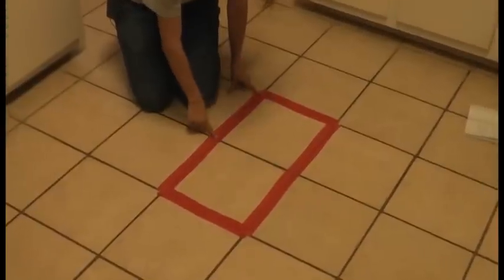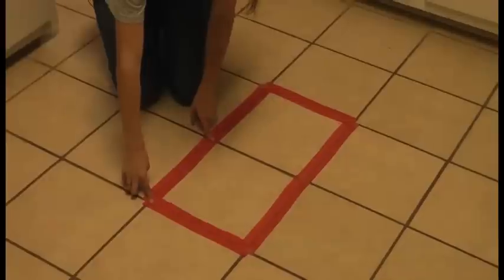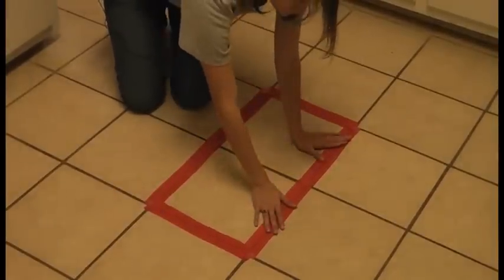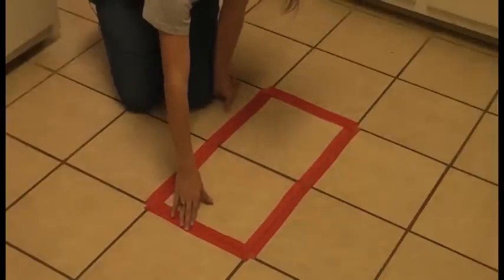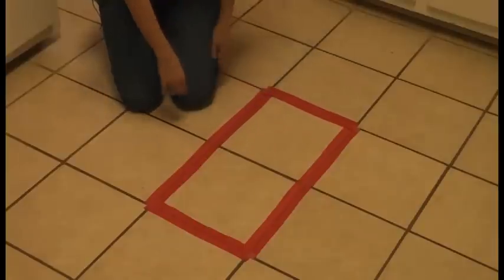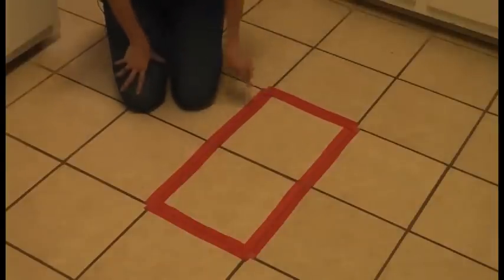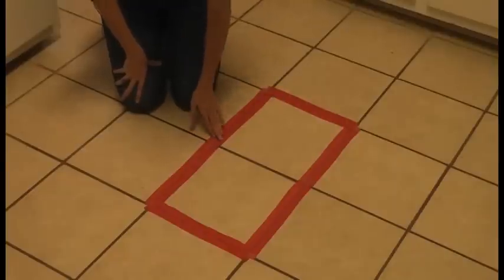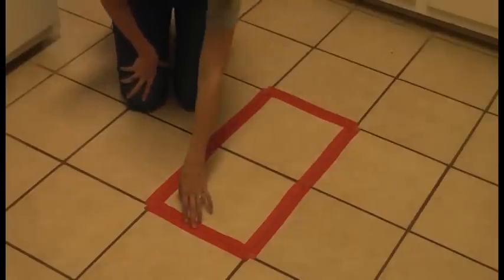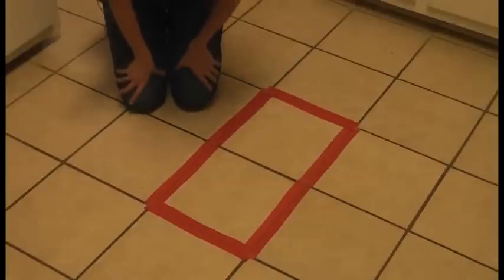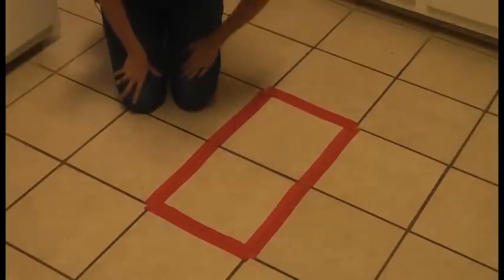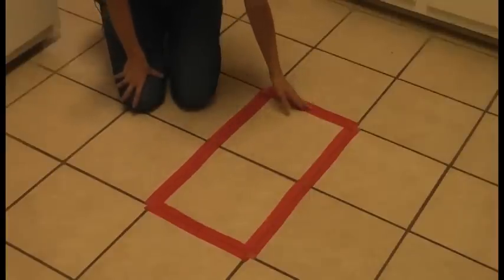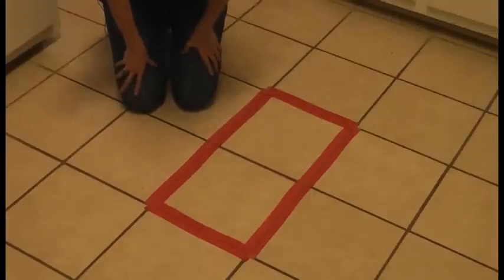So we have 1 foot, 2 feet. So there's 2 feet on this side, and there's 2 feet on this side. There's 1 foot on this side, and 1 foot on this side. So, to find the length of this red line all the way around, we're going to add up 2 plus 2 plus 1 plus 1. So, 2 plus 2 is 4. 4 plus 1 is 5. And 5 plus 1 is 6. So, our perimeter should be 6 feet.